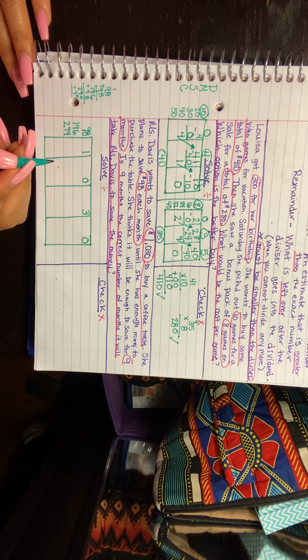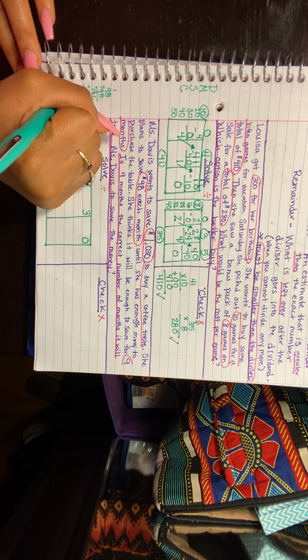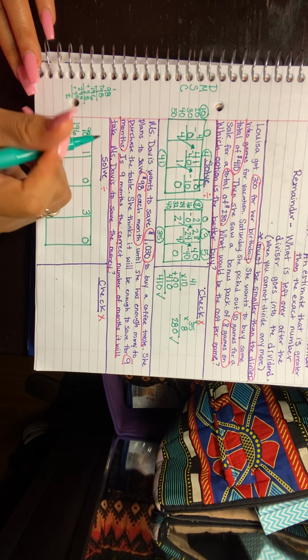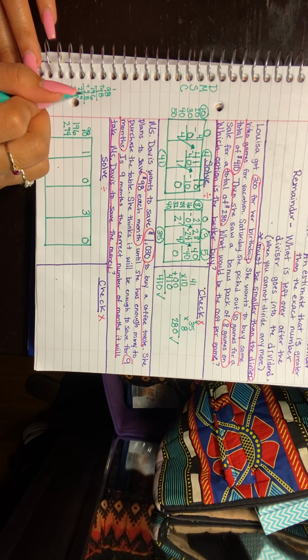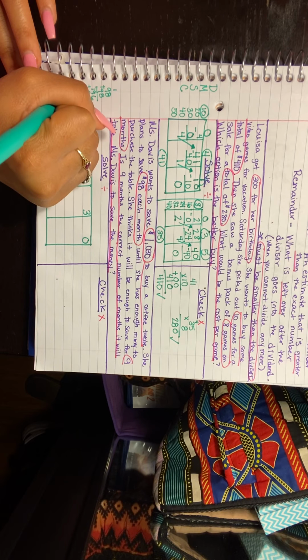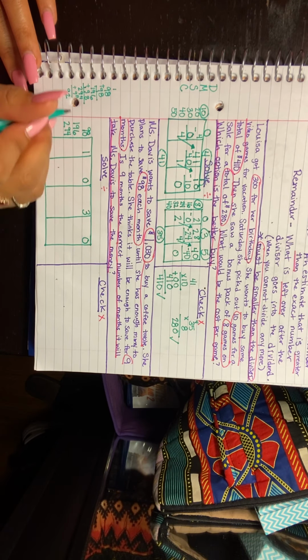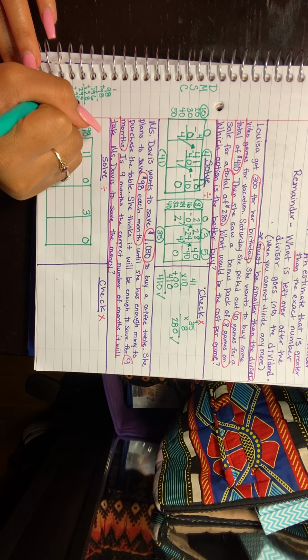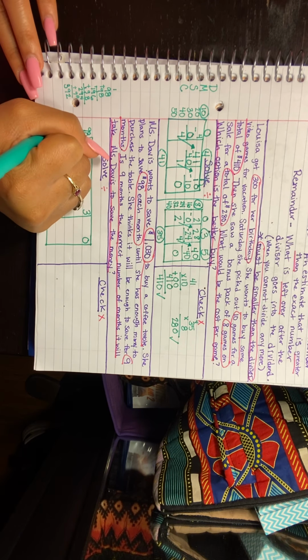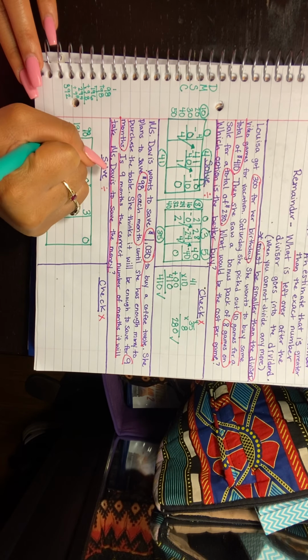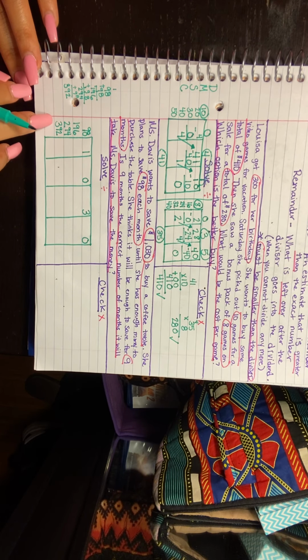I need to keep going, so I'm going to add another 98. 4 and 8 give me 12. Drop my 2, carry my 1. 9 and 9 give me 18, plus 1 is 19. Drop my 9, carry my 1. And now I have 392. I only have one more to go for this, and if I need more, I'll add more later.